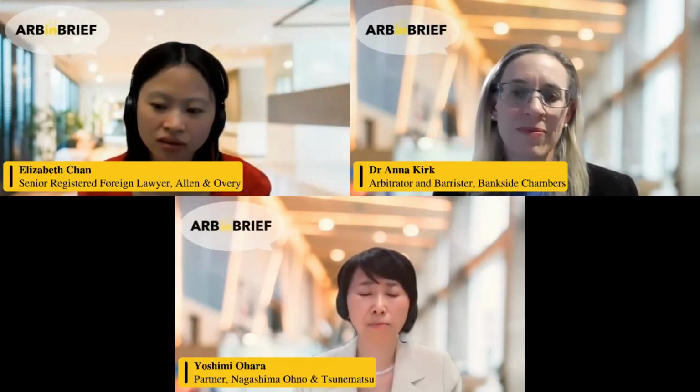Lastly, I just want to introduce a different procedure offered by different institutions to facilitate expeditious dispute settlement. One of the media sponsors of this event, JCAA, offers interesting rules called interactive arbitration rules.